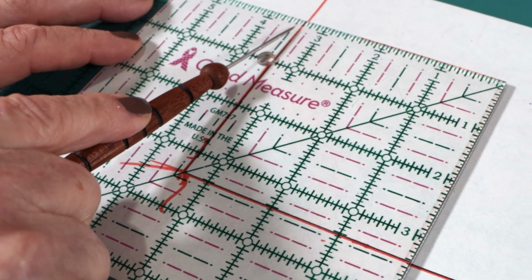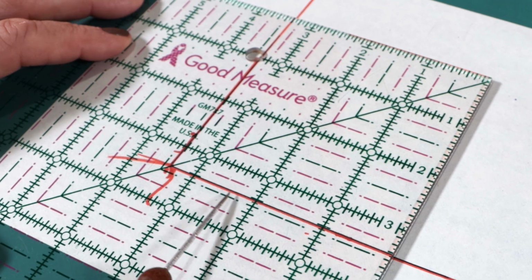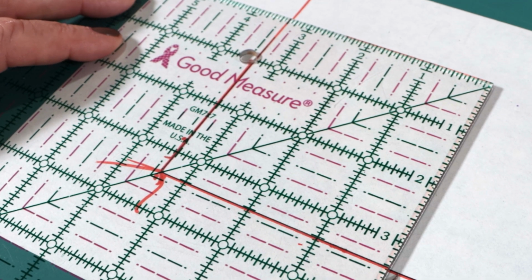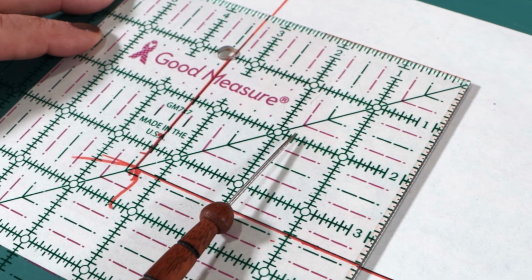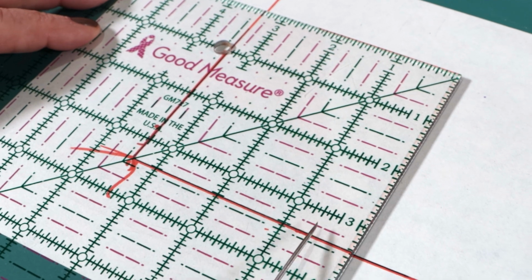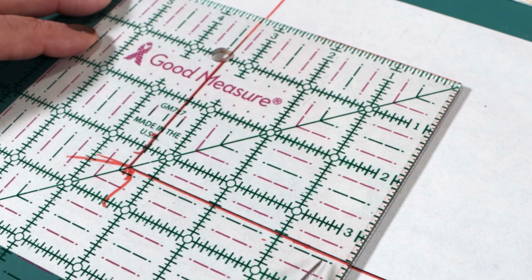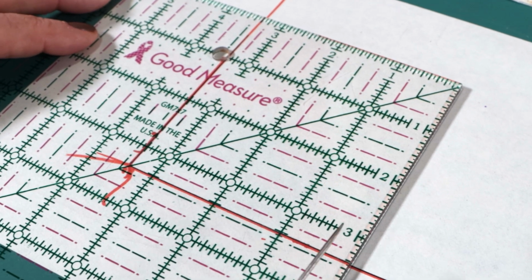Now, here's 3 3/8 coming down, and there's 3 3/8 coming across. If you cut these precise, then when you start to assemble, you don't have to do any repair work, but your tool has got to have 1/8" markings for you to pull this off.